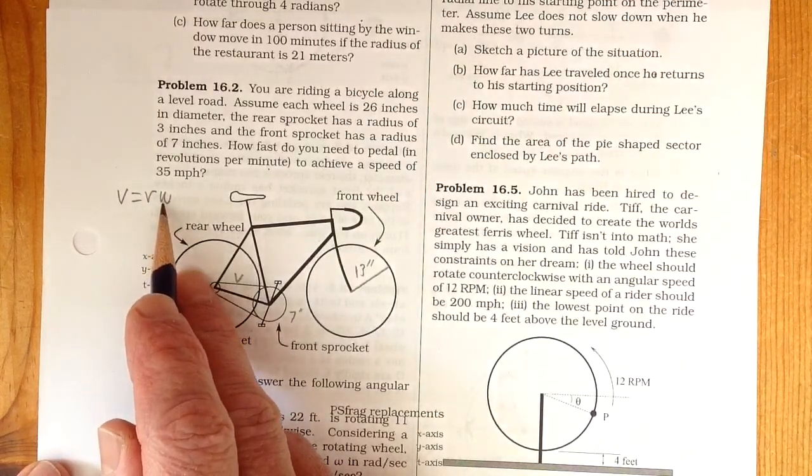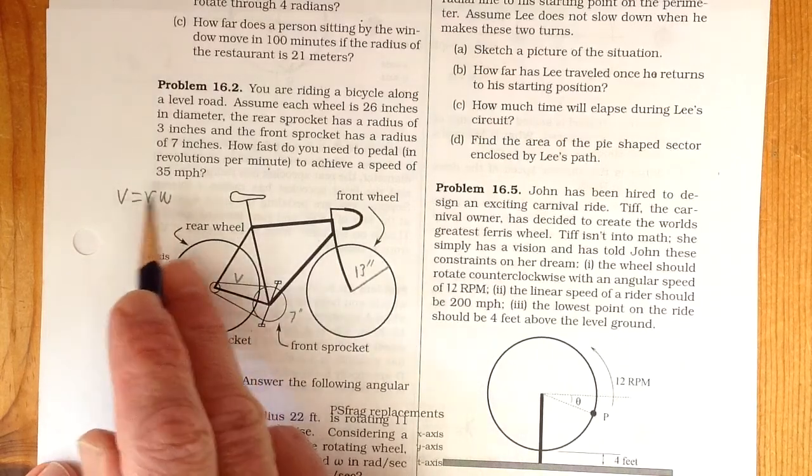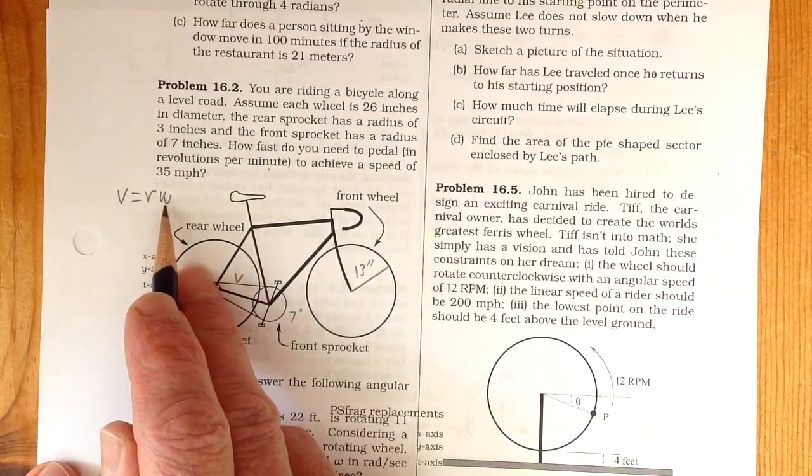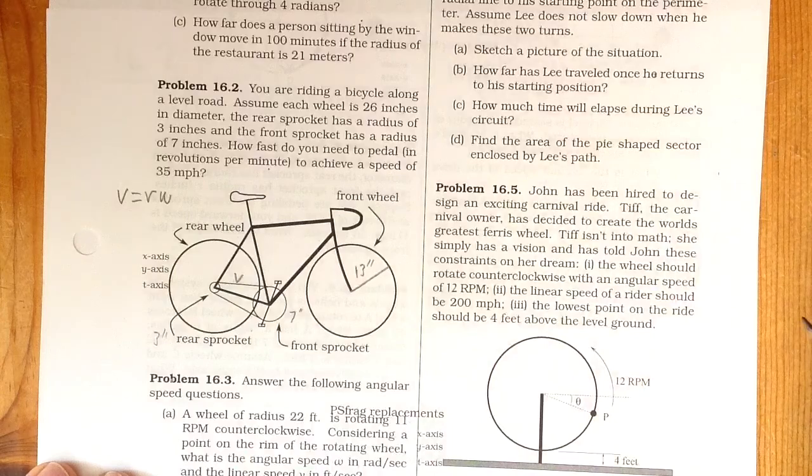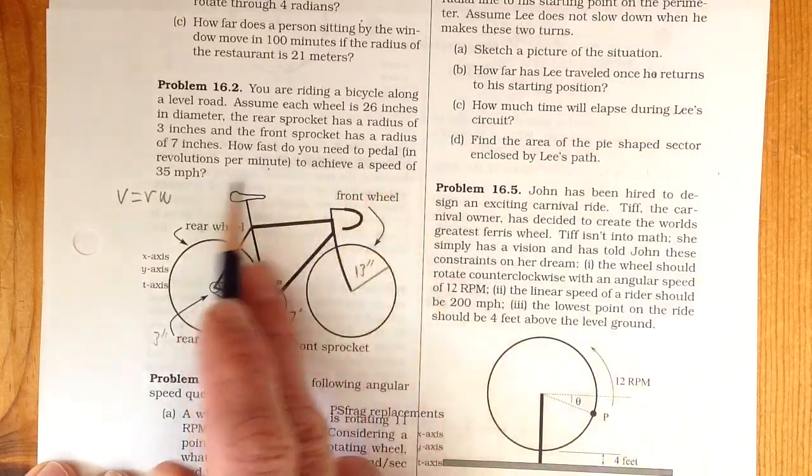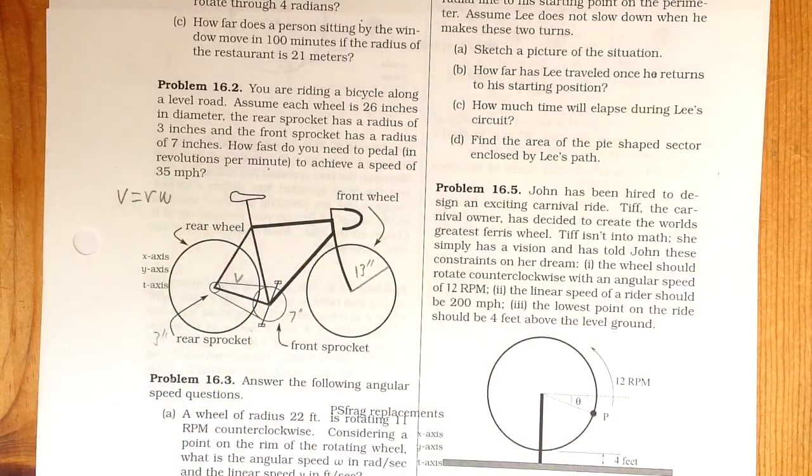However, here, we're not looking for a number for the velocity, so it's okay to leave all our omegas in rotations per minute, into circles per minute, because that's what they want. How fast you need to pedal in revolutions per minute, that's what we want our answer in. So we'll just leave it like that.